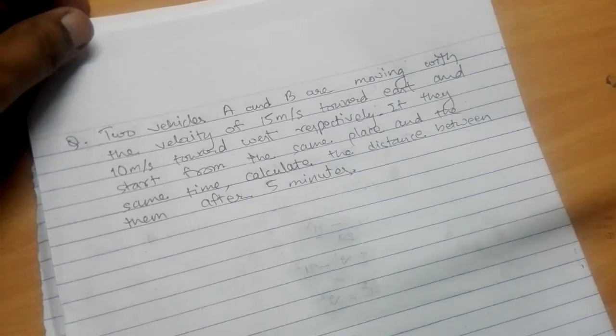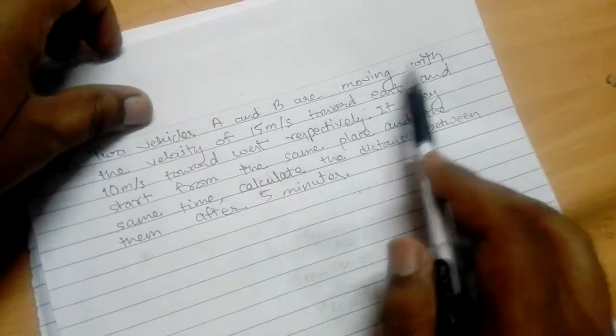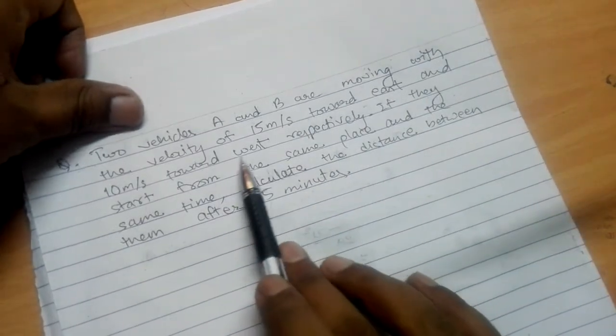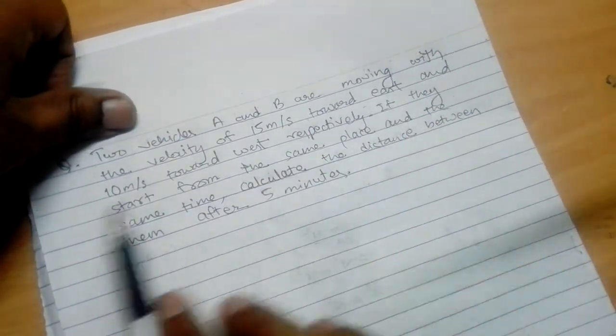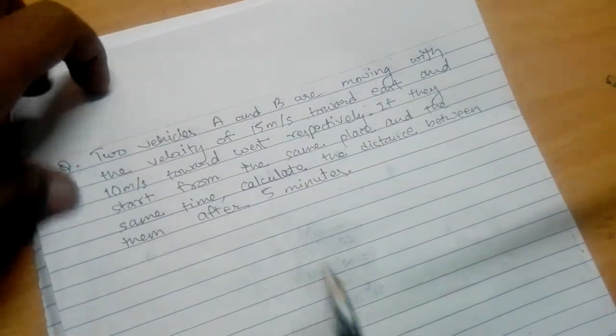Okay, now let's discuss a numerical. The question here: two vehicles A and B are moving with velocities of 15 meter per second toward east and 10 meter per second toward west respectively. If they start from the same place and at the same time, calculate the distance between them after 5 minutes.